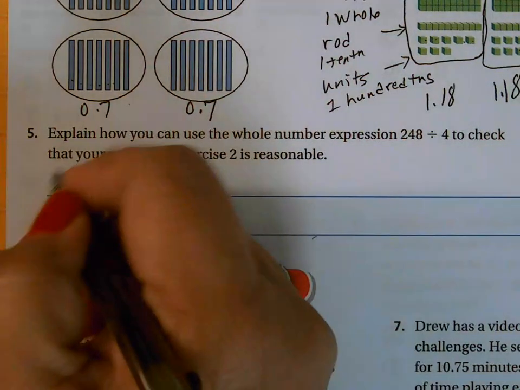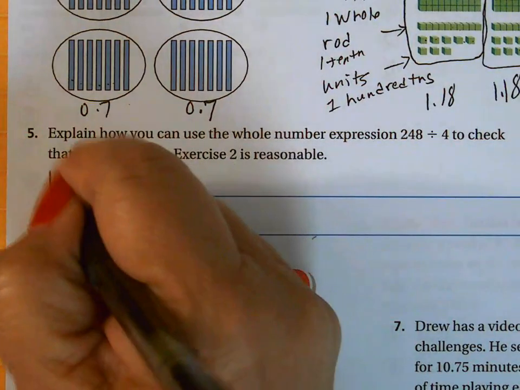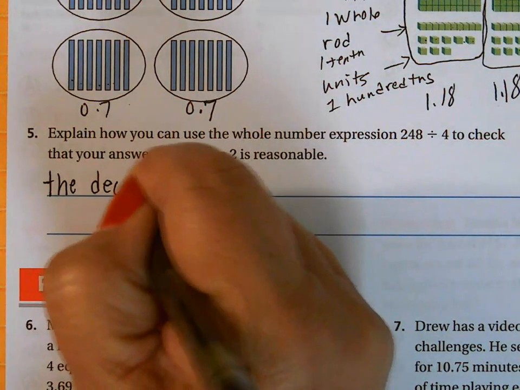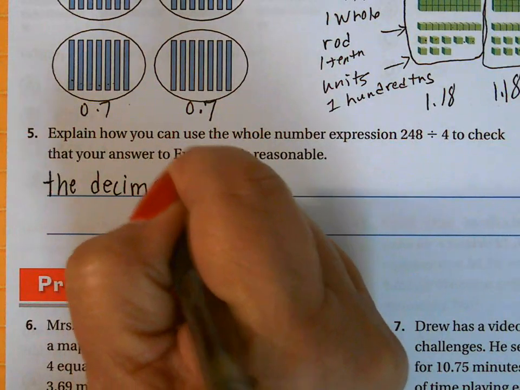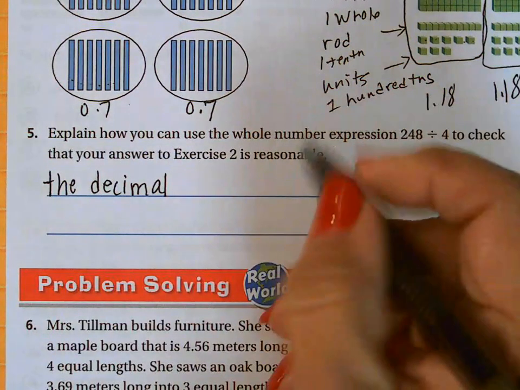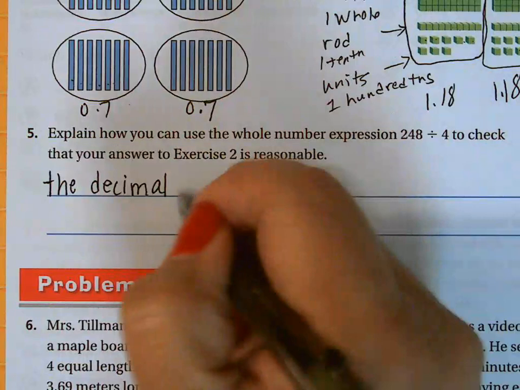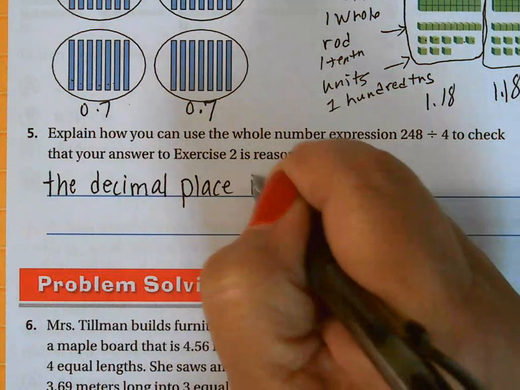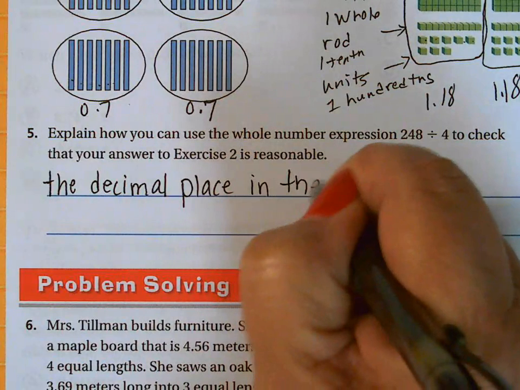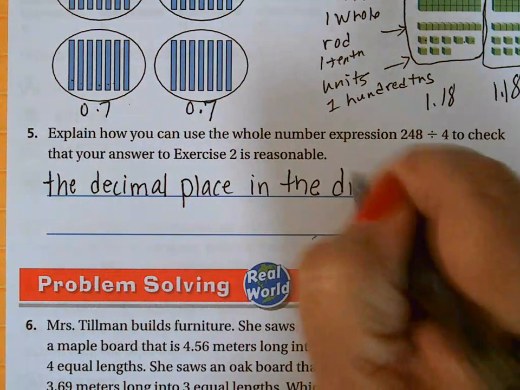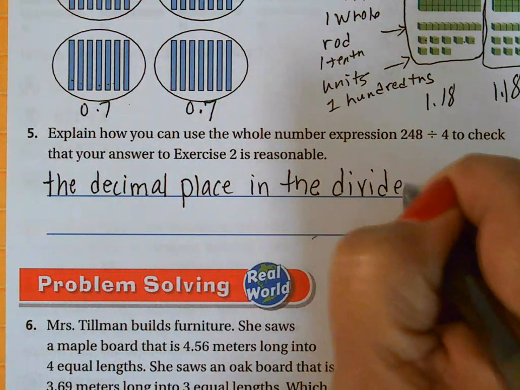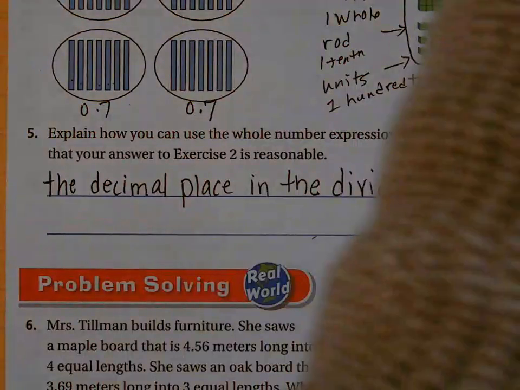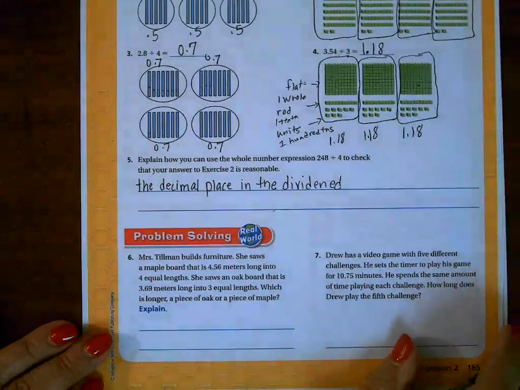So with this one here, I can write that the decimal place in the dividend, and let me reduce this just a tad. There we go.